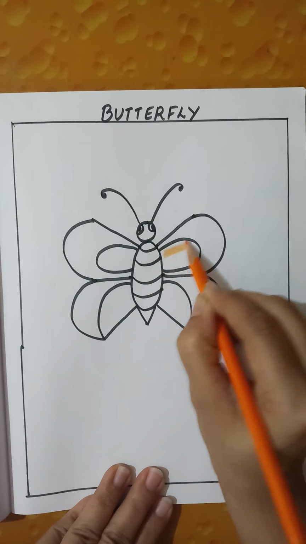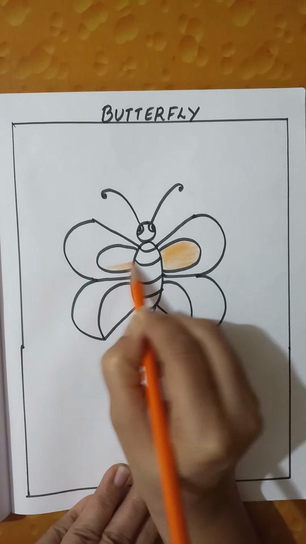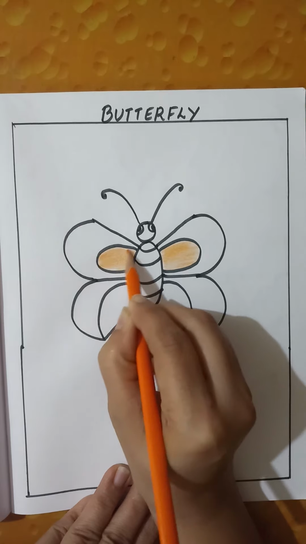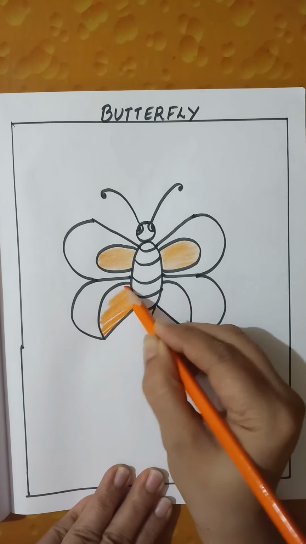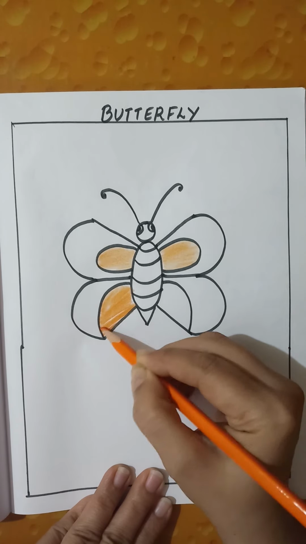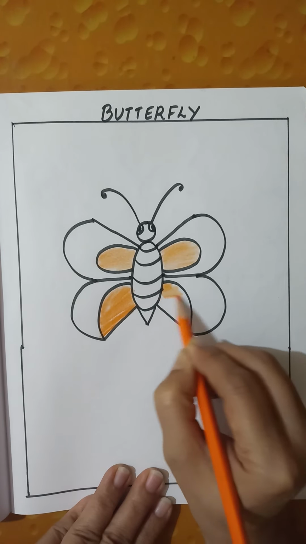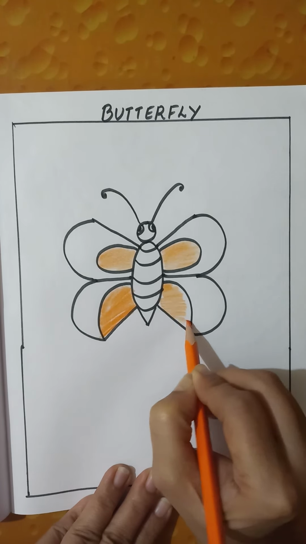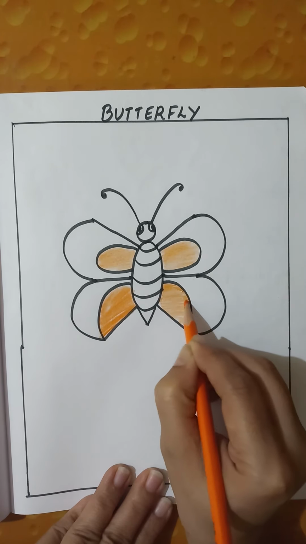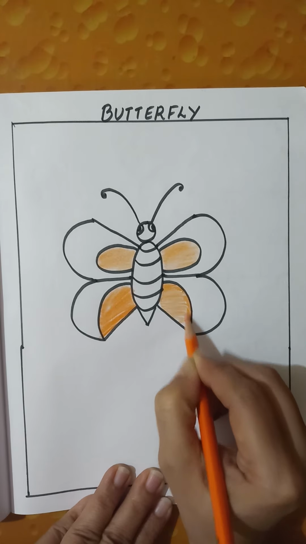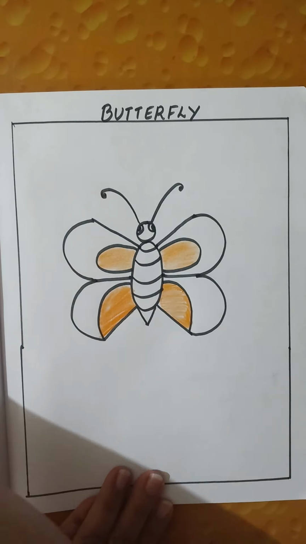So I'll give this orange color here. It's up to you, children. You can take your own time to draw. Not a problem. So I'm just giving these colors. Alright. I'm giving orange color, both sides. You can give any of your colors, your favorite colors, whatever you like. Okay. So I have given orange.